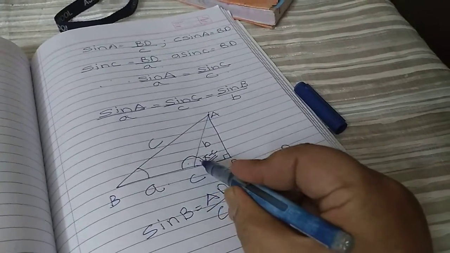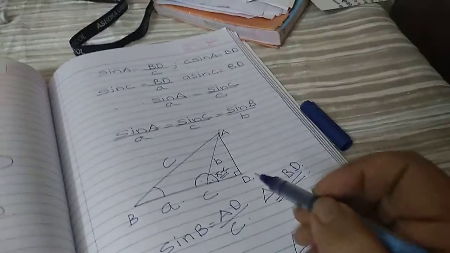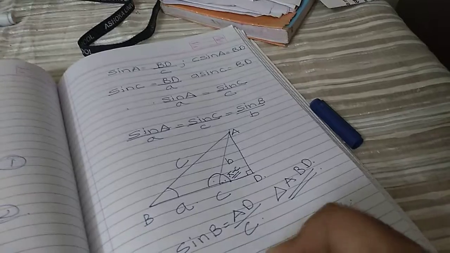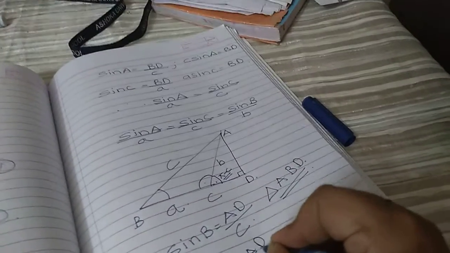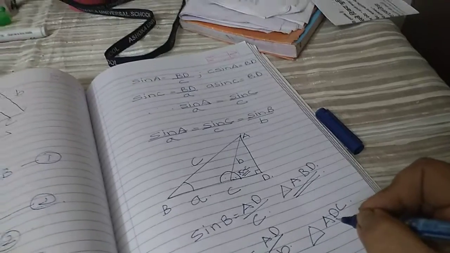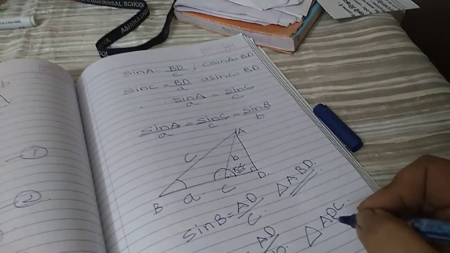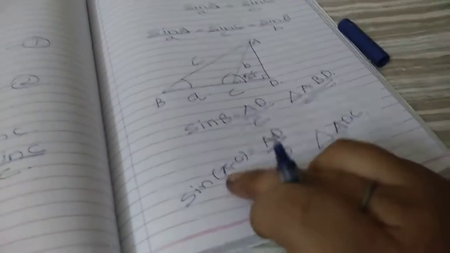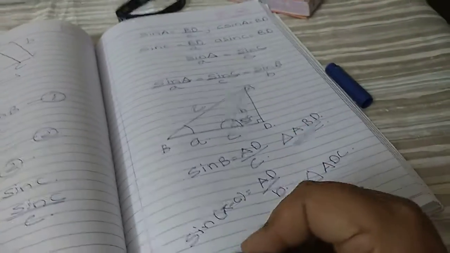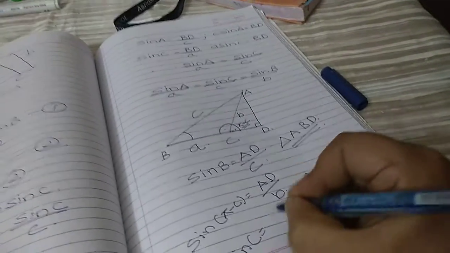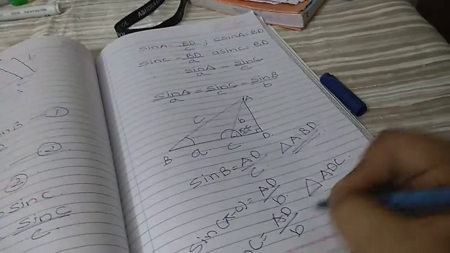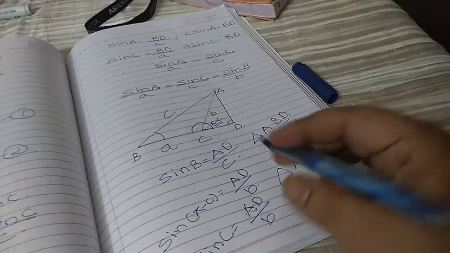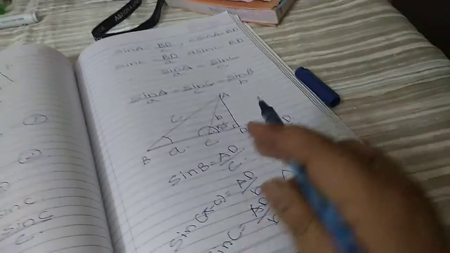If this angle is C, this angle becomes 180 minus C. In triangle ADC, sine of pi minus C is equal to AD upon B. Sine 180 minus theta is sine theta. So sine C is equal to AD upon B. Therefore, AD is equal to B sine C, and AD is equal to C sine B. I get the result: sine B upon B is equal to sine C upon C.